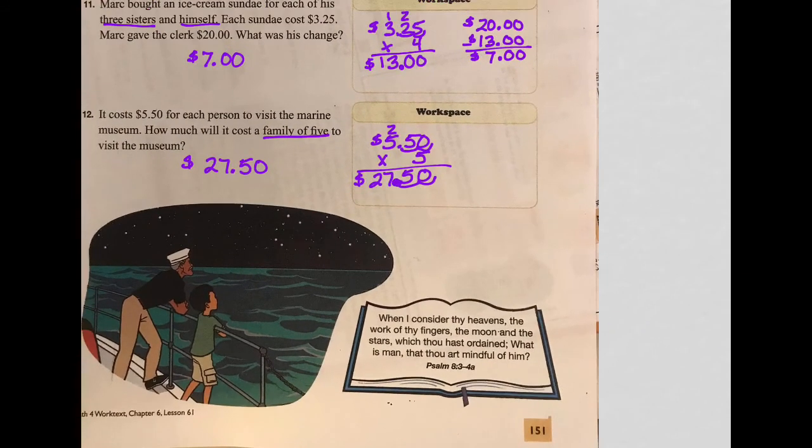Very good. And speaking of Marine Museum, take a look at the Bible verse here at the bottom. It says, when I consider thy heavens, the work of thy fingers, the moon and the stars, which thou hast ordained. What is man that thou art mindful of him? Just think about that. Just take a look around and see what God has created.